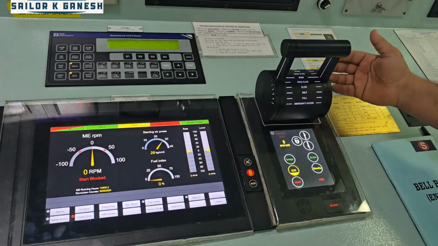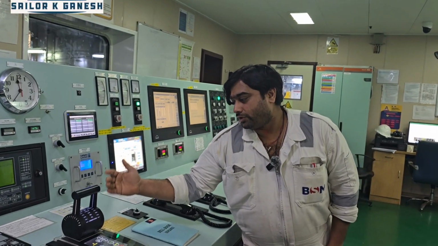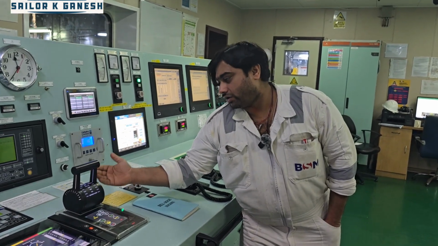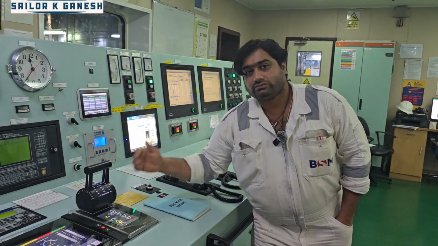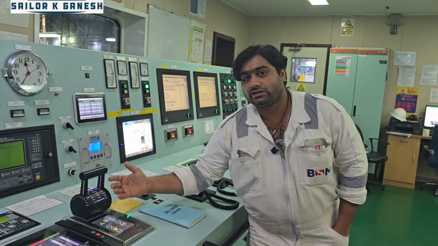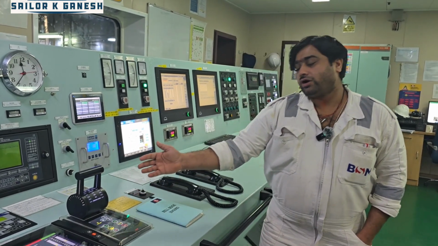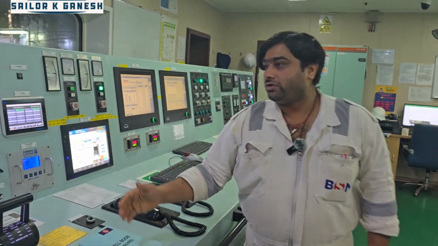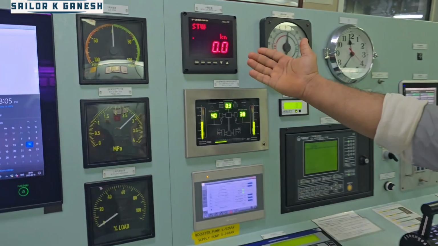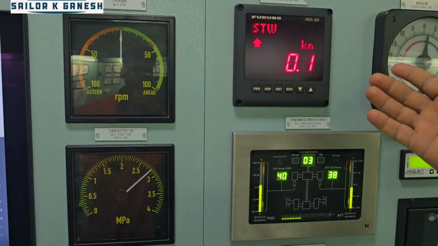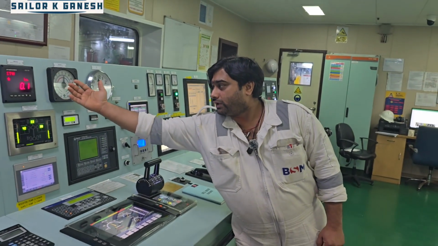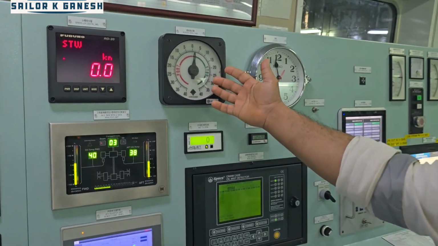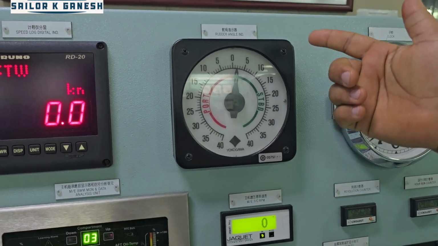This is for communicating with the bridge. Whichever speed you want, the officers on watch will communicate to the engine control room what movement they want: ahead, astern, half or whatever. They will operate this, and the engineers will acknowledge it, and depending on that, you control the movement and direction of the ship. Here you can see the speed of the ship while it is running. Since the vessel is at anchor, it is 0.1, and this is the rudder angle indicator to see where the rudder angle is.